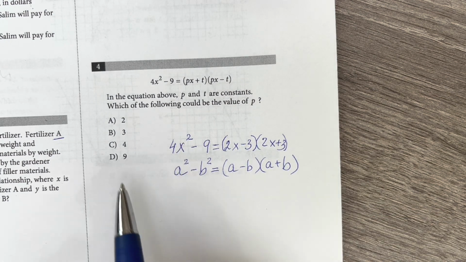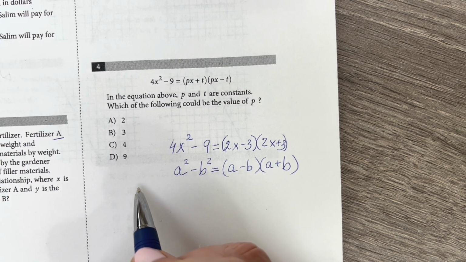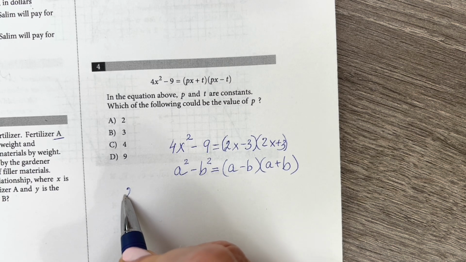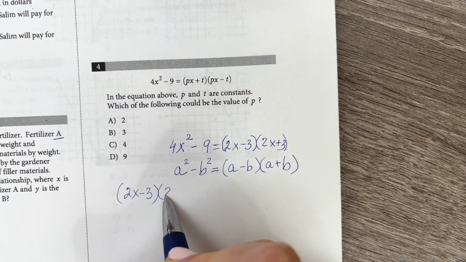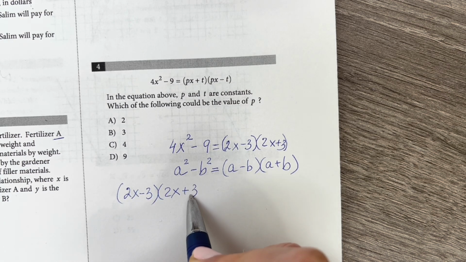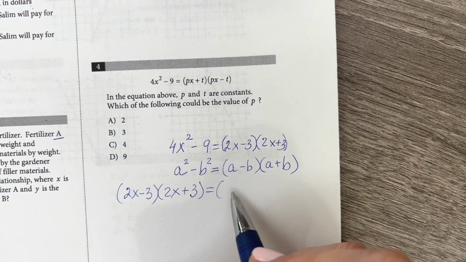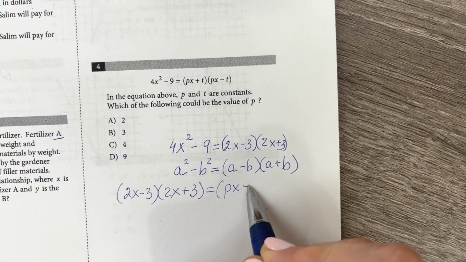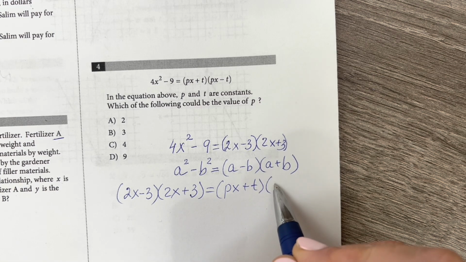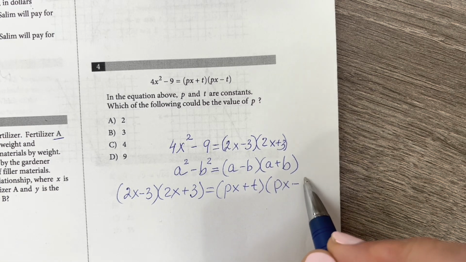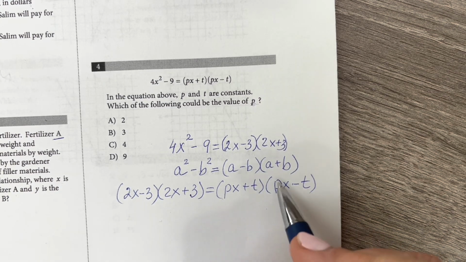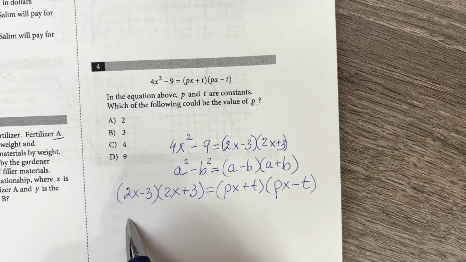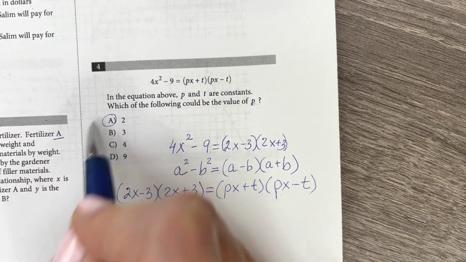So let me rewrite it. 2x minus 3 times 2x plus 3 equals px plus t times px minus t. The question is, what is p? That coefficient for x. Of course, p equals 2, and that is our answer.